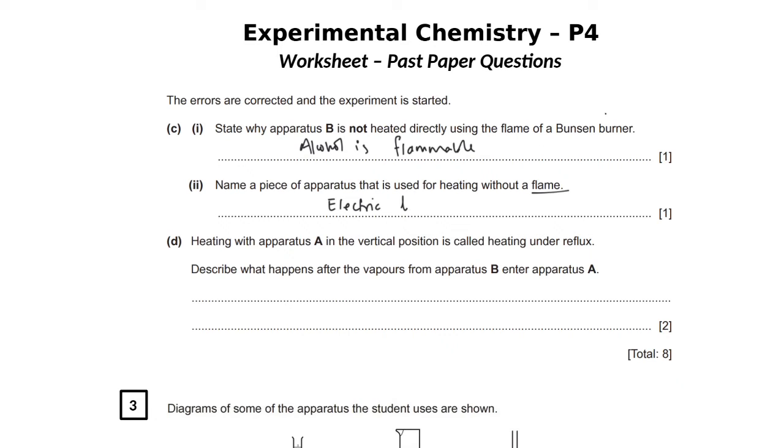Okay, heating with apparatus A in the vertical position is called heating under reflux. Describe what happens after the vapors from apparatus B enter apparatus A. So apparatus B was round bottom flask and apparatus A was condenser. What happens when these vapors enter the condenser? They get condensed and liquid falls back into the flask. So you will write that vapors condense and fall back into the flask.